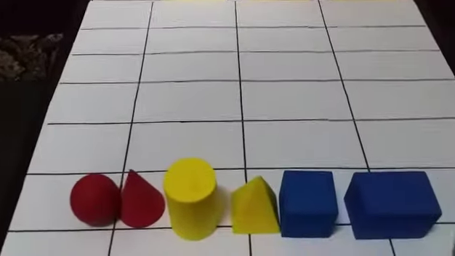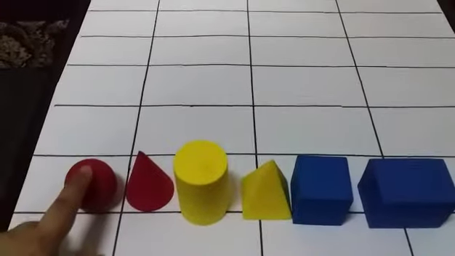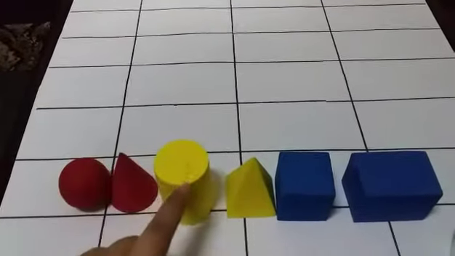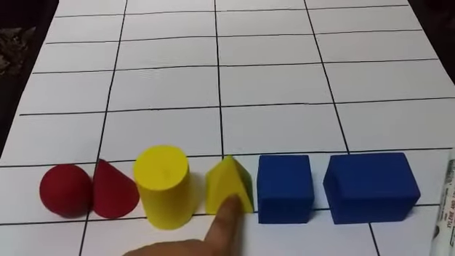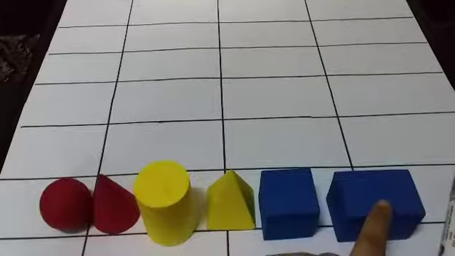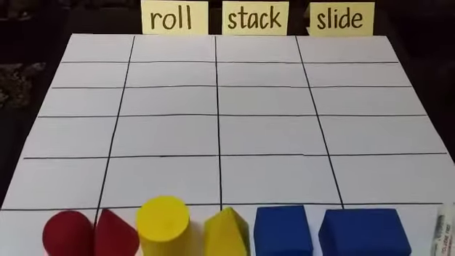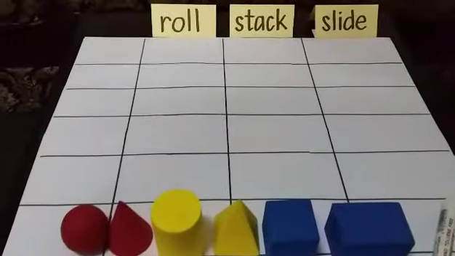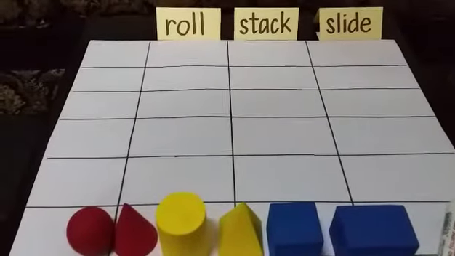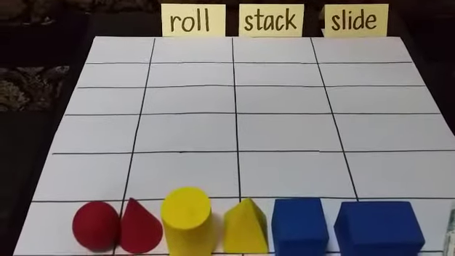Now I have here the different shapes: the sphere, the cone, cylinder, the pyramid, the cube, and the rectangular prism. Now, we will see which shapes could roll, or which shapes could stack or slide.